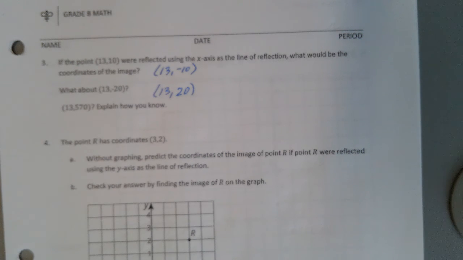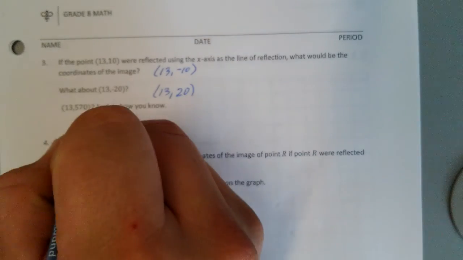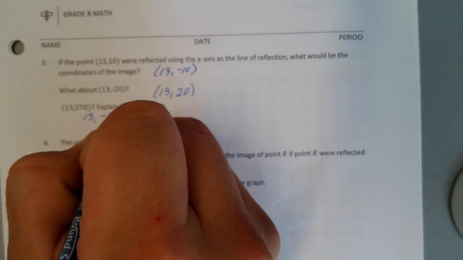That's something that I need to be aware of, and something that I need to understand, is that no matter how far in those numbers I go, the x and the y axes continue to move forever in both directions, up and down, left and right. So what I can do with this is make my prediction that (13, 570) will reflect to (13, -570).